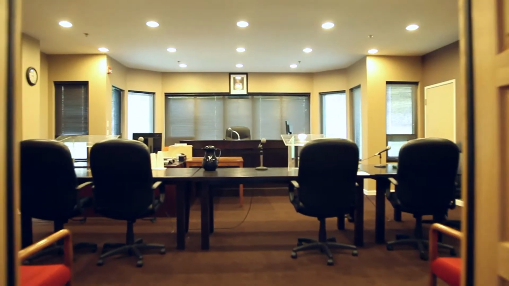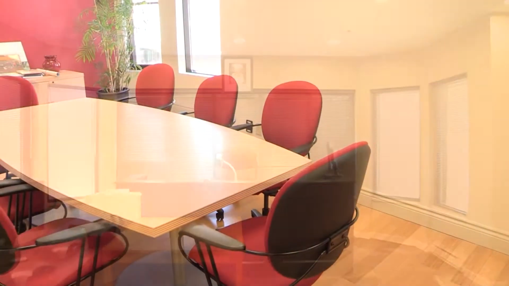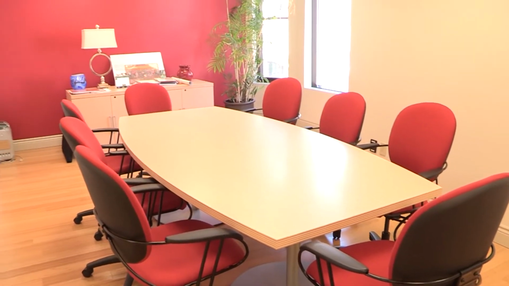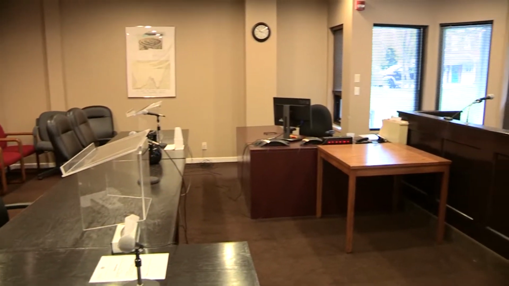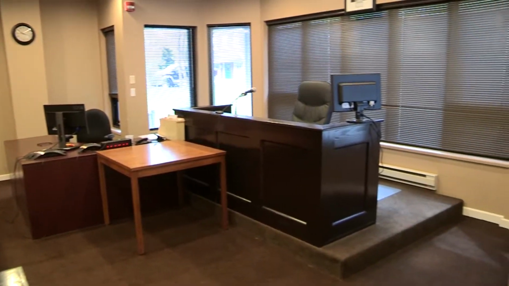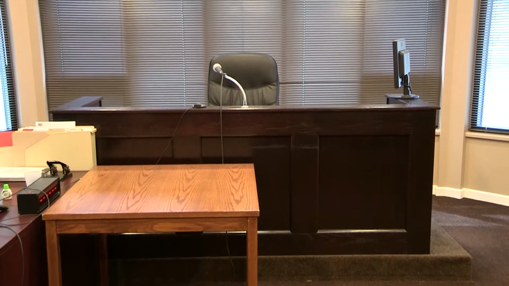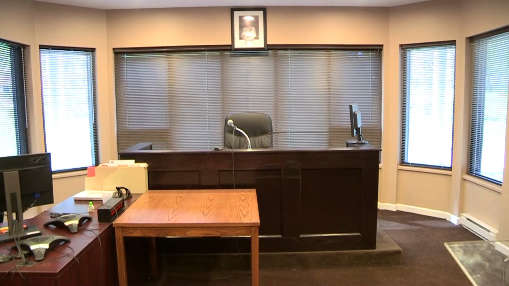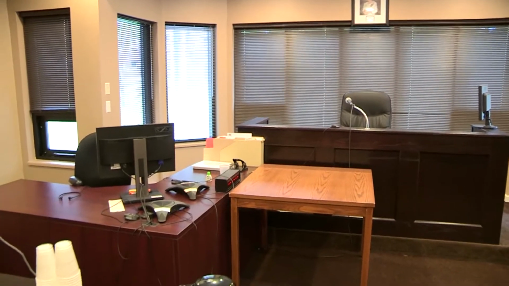All court hearings are held inside a courtroom, whereas settlement conferences are held in a conference room or boardroom. Courtrooms can look very different from one another, but most courtrooms share common characteristics. The large raised desk at the front of the courtroom is where the judge sits. The smaller desk in front of or to the side of the judge is for the court officer.